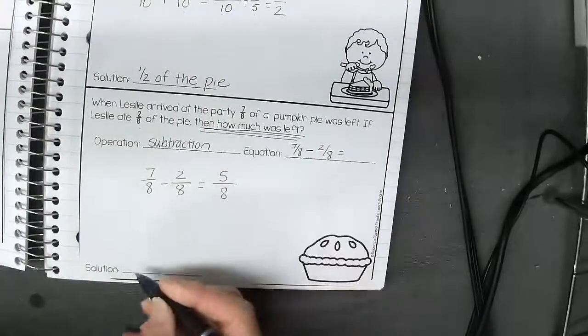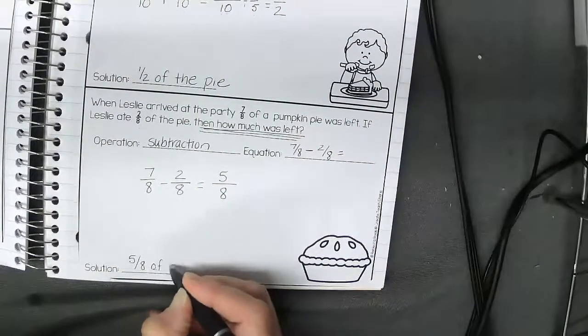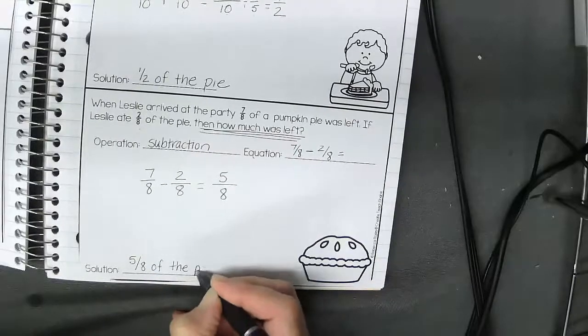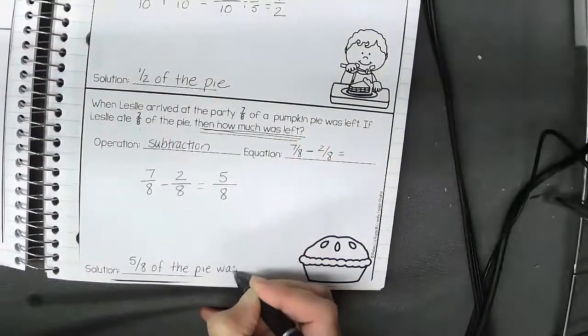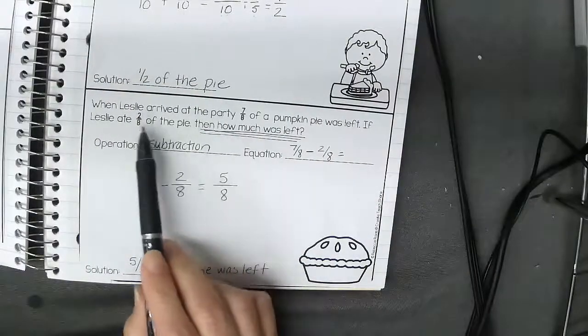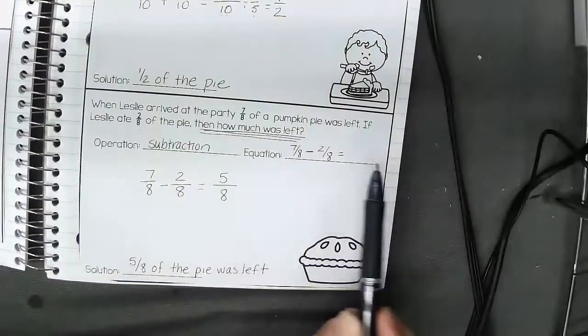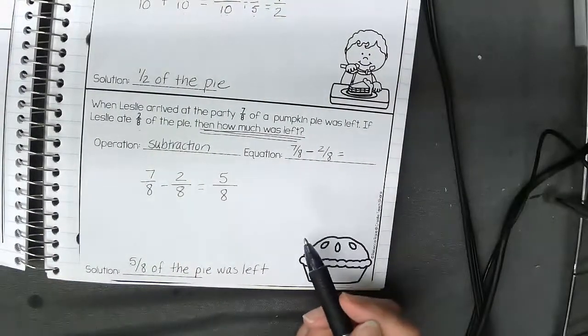So I have 5/8. So my solution is 5/8 of the pie was left. So she ate 2/8, and we have 5/8 left for whomever else is at the party to eat.